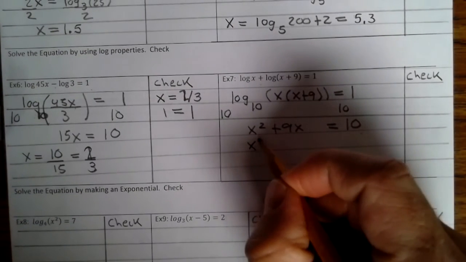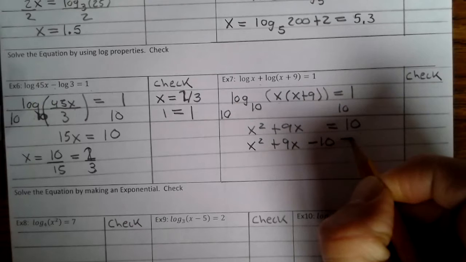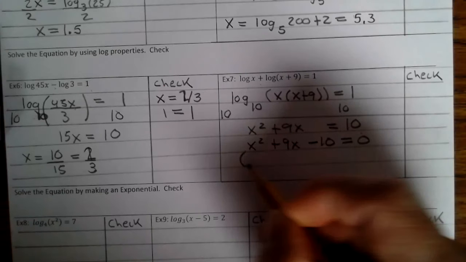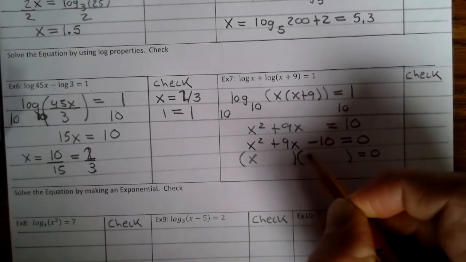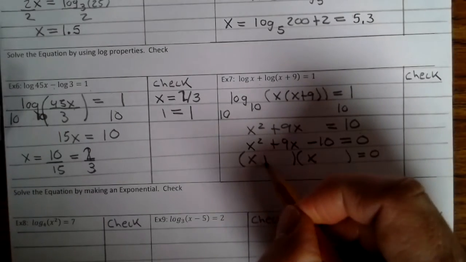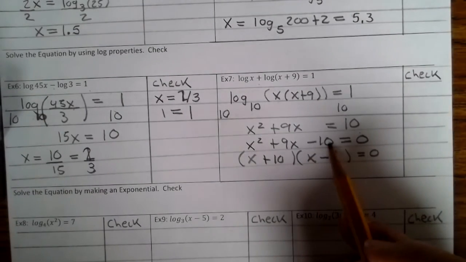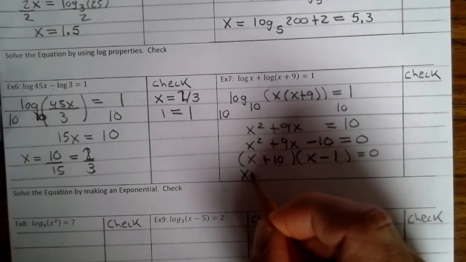We would know x times x. This one's pretty easy. We know that positive 10 times negative 1 gives us negative 10, and 10 minus 1 is 9. So then we said x plus 10 equal to 0, and x minus 1 equal to 0. Okay? So then subtract 10 from both sides, x equals negative 10. Add 1 to both sides, x equals 1. And so now let's check.